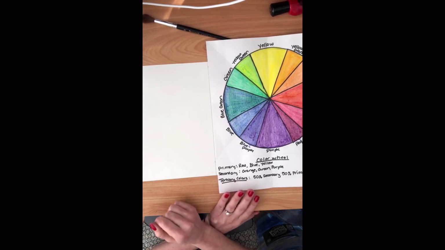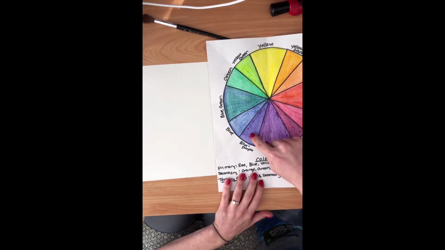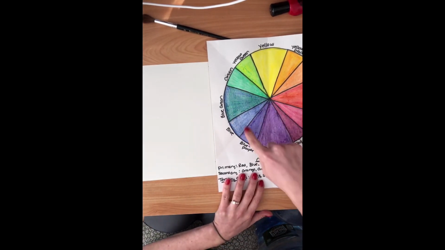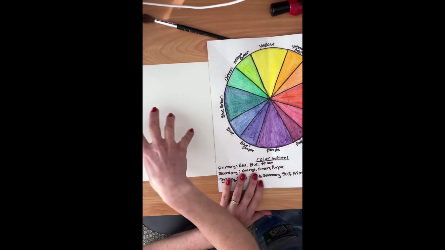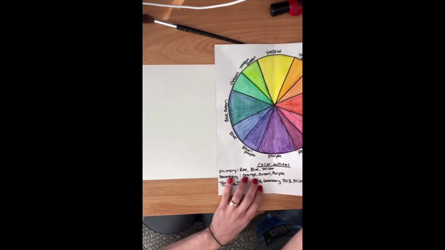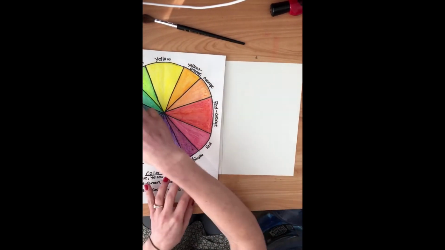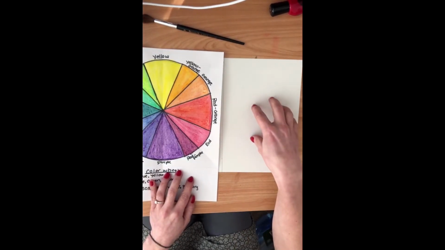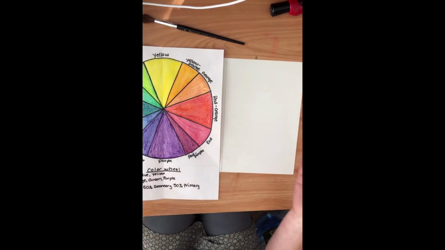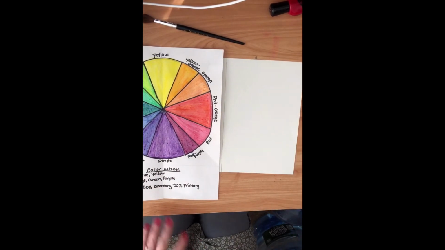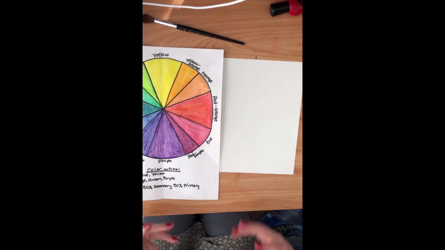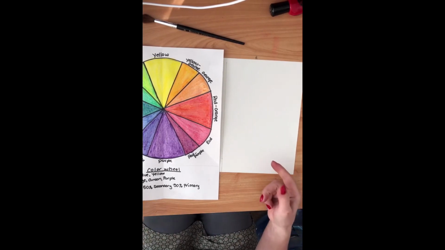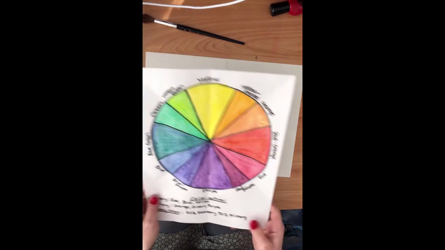Or you can use blue, blue-purple, and blue-green, and green on this side, and then on this side, use the complementary colors on the opposite side. It's up to you how you want to work with those complementary colors, but I do want you to think about how you're going to use them and use them the right way.